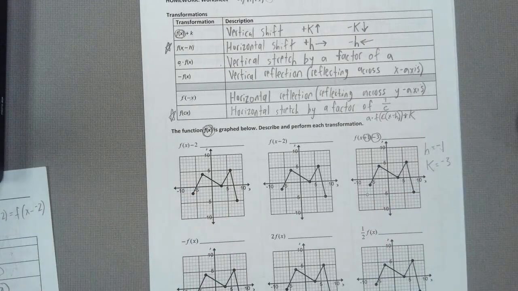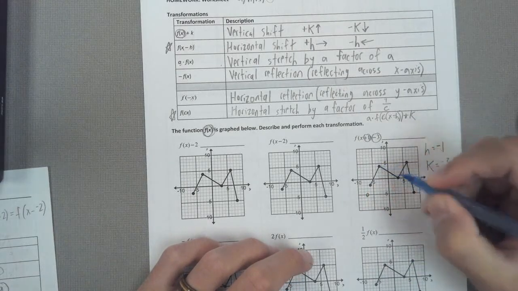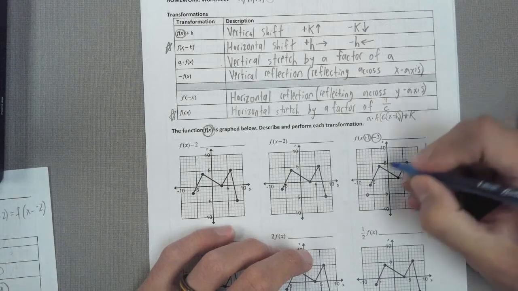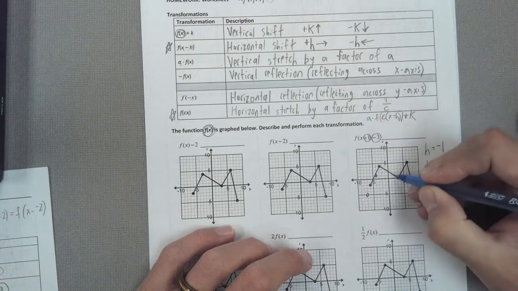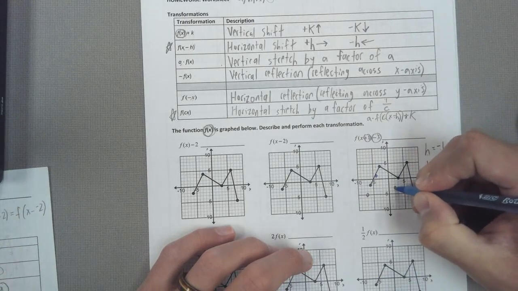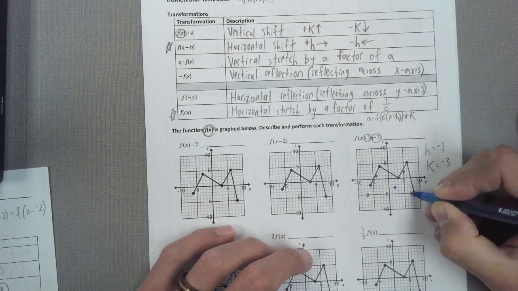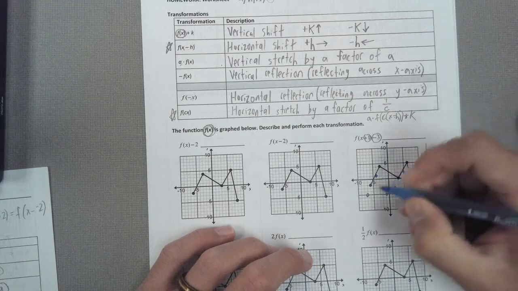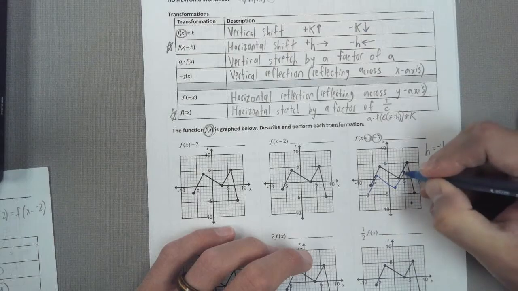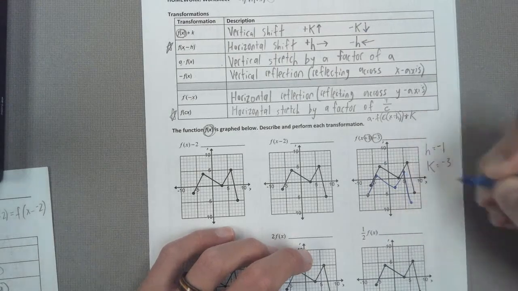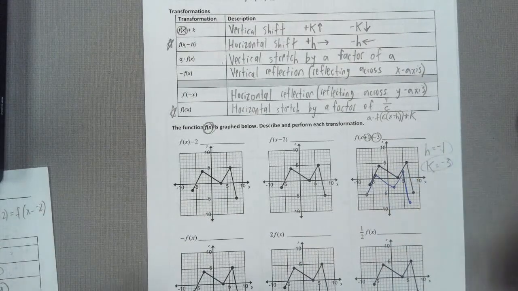Maybe that's a little bit hard to see, but that is my new point right there. And then over here, same thing. I'm going to do that for each point, and I'm just going to connect the dots. So I've got over 1, down 3. Same here, over 1 to the left, down 3, over 1 to the left, down 3, and then we connect. Now notice it's the exact same kind of shape. It's just shifted from that original over 1, down 3.